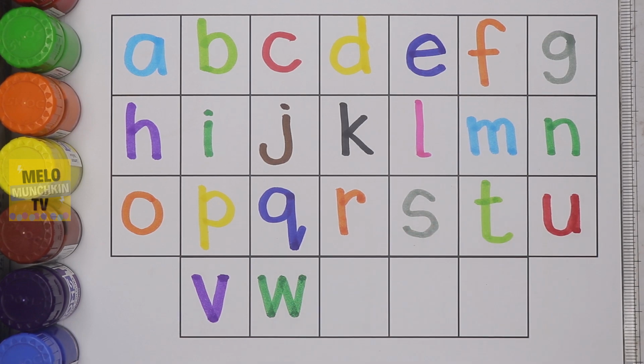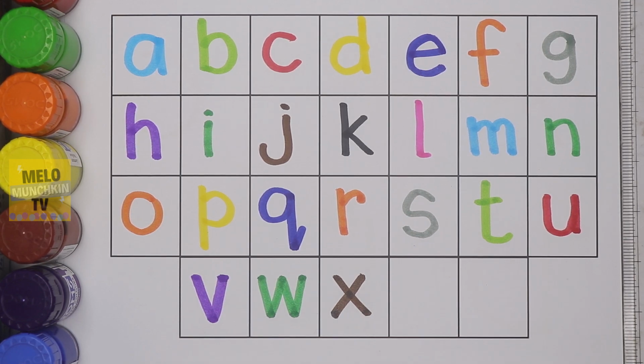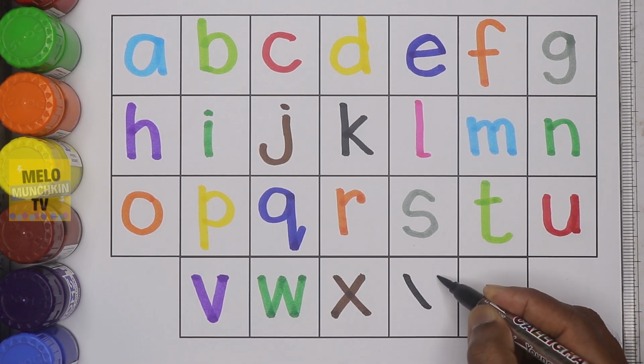Brown color. X. X for xylophone. Black color. Y. Y for yacht.